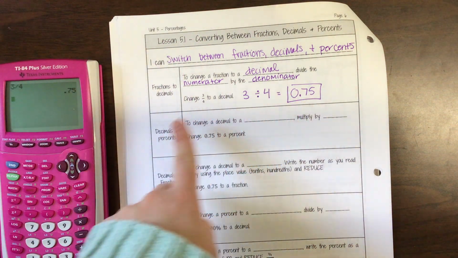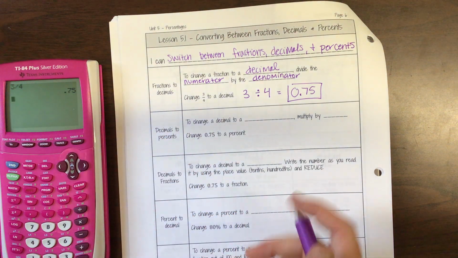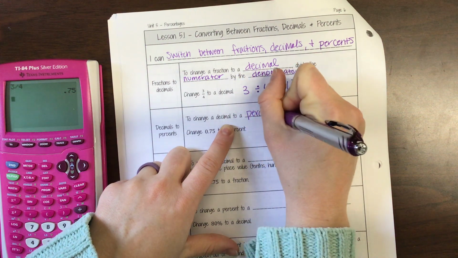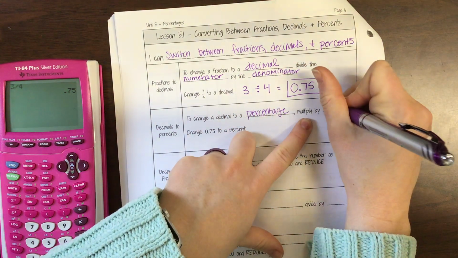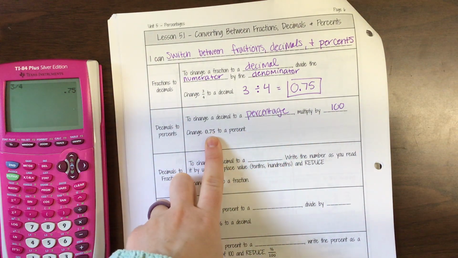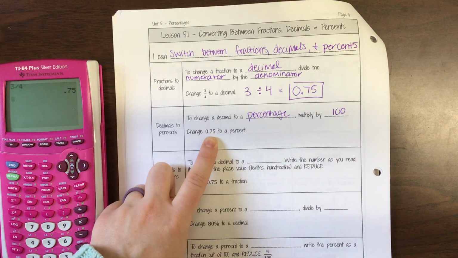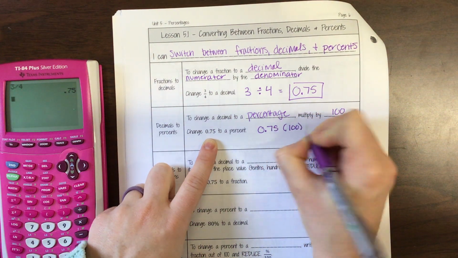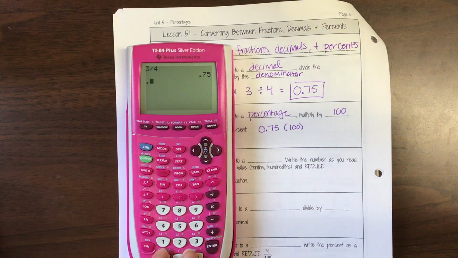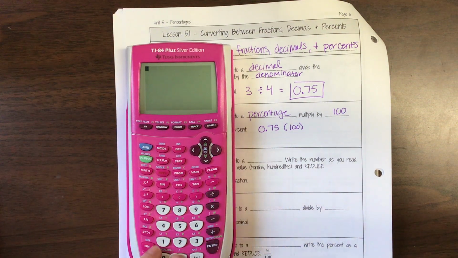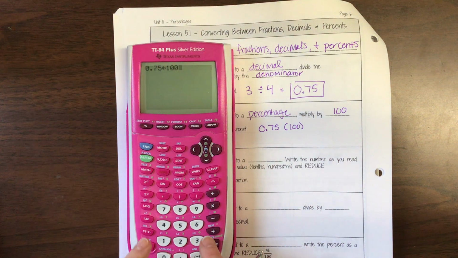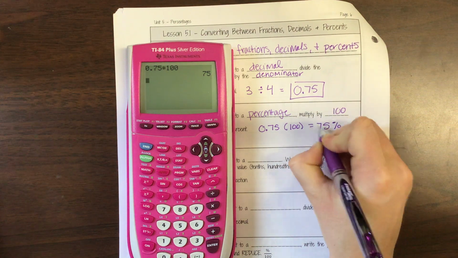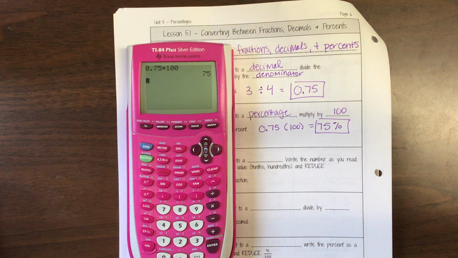Okay? So from that decimal to a percent, so changing a decimal to a percentage, we multiply by 100. So taking 0.75 and changing it to a percent, I'm going to multiply it by 100. So 0.75 times 100 is 75. So 75%.